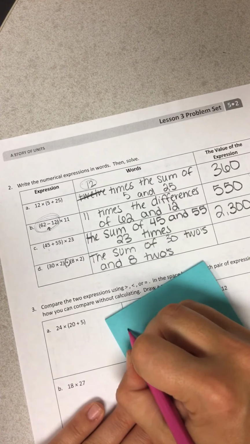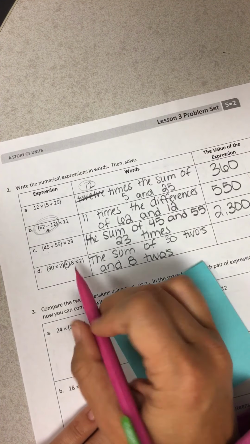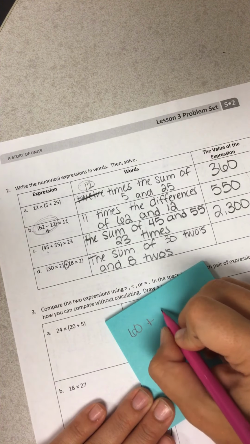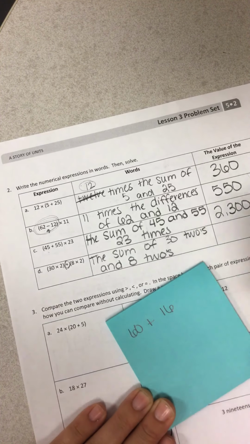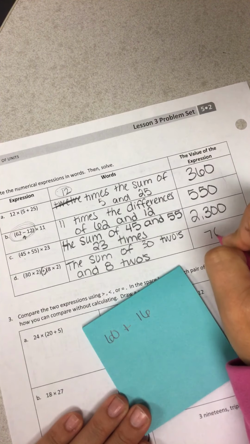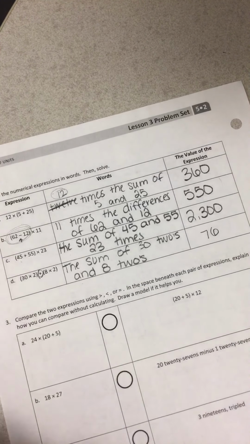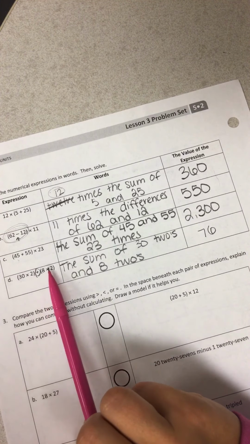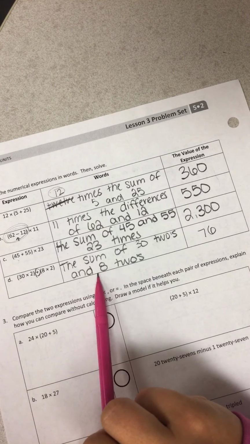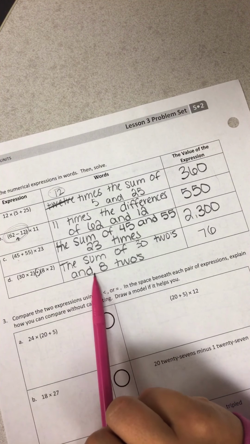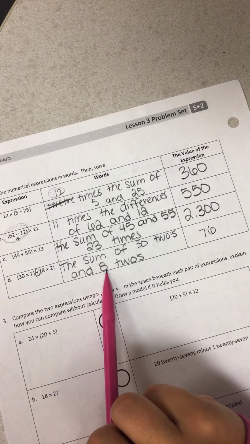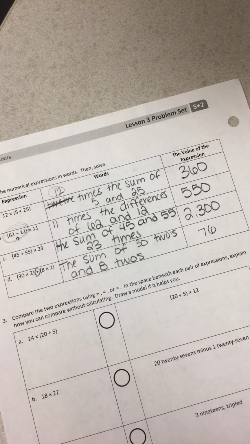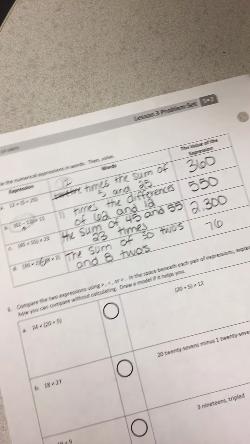30 times 2, I know in my head is 60, and I'm going to be adding that to 8 times 2 is going to be 16. So this answer is going to give me 76. Okay, this one is a little bit tricky. You could have said 2 30s, but it shows 30 2s, and then I've got 8 2s. So when you are multiplying something like this, one of the numbers you can write it numerically. The other number, I would definitely write it in that word form so you don't get confused.